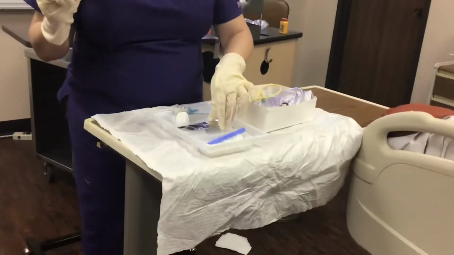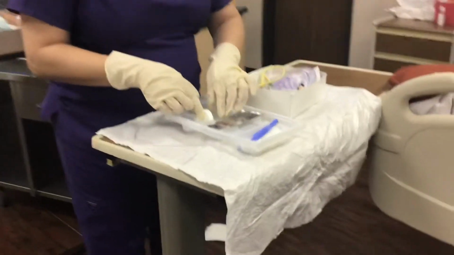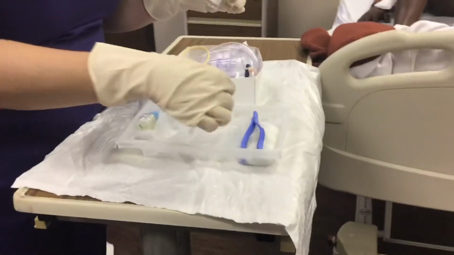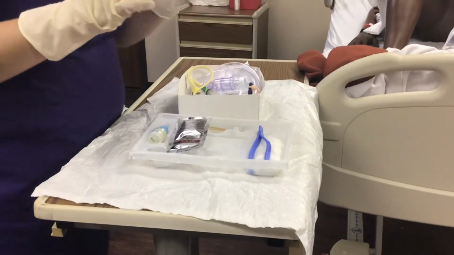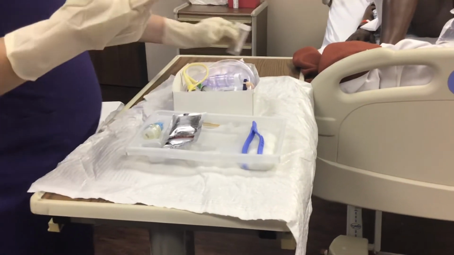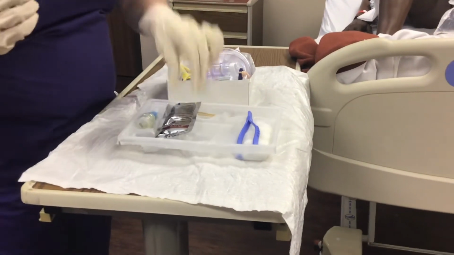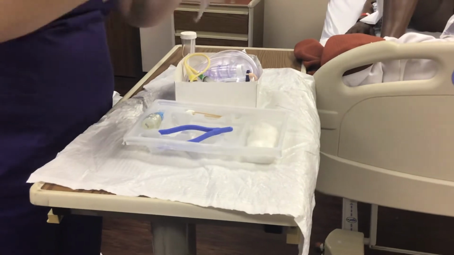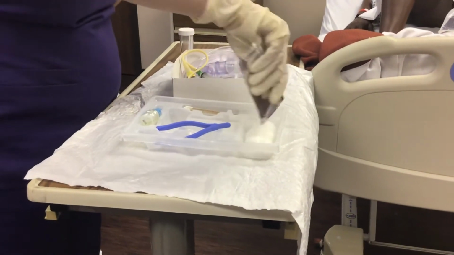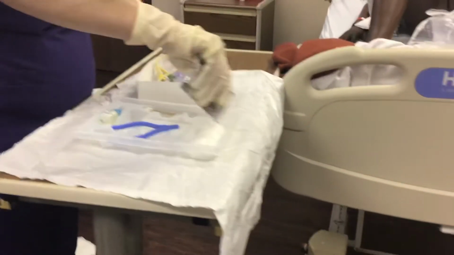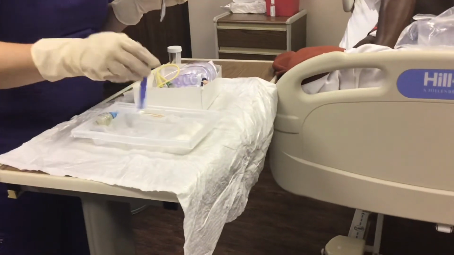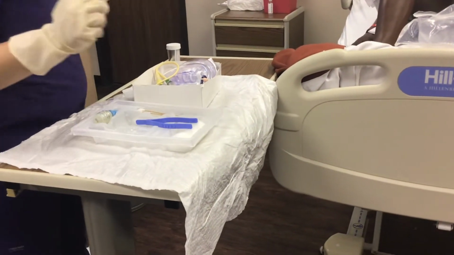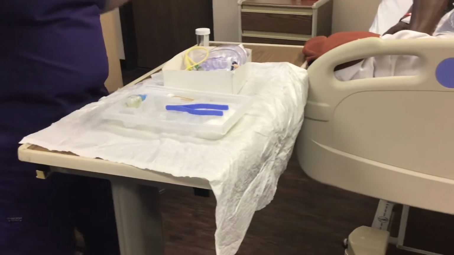All right, next thing I'm going to do, I'm going to remove this, and that's okay because we're not using it. And I'm just going to place it on the table because sterile on sterile is sterile still. All right, now I'm going to open my betadine, squirt it all over my cotton balls. Put that there, and again, dropping that.